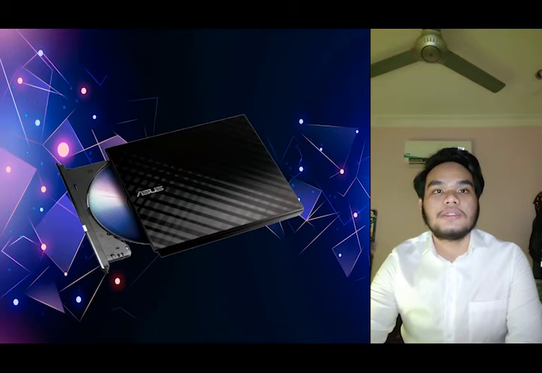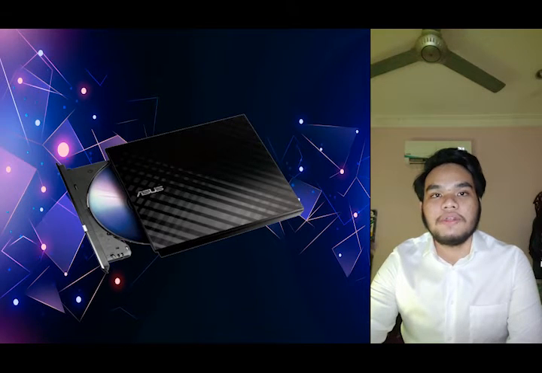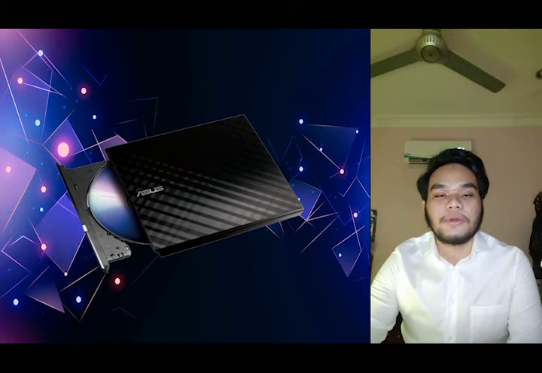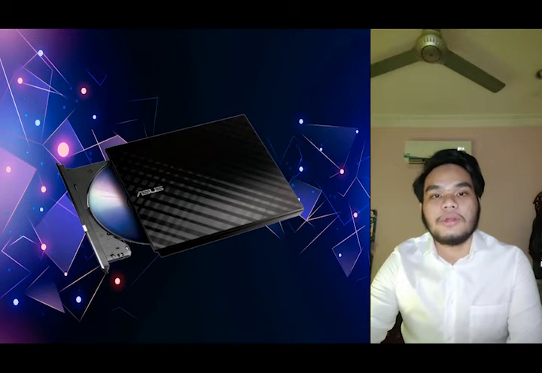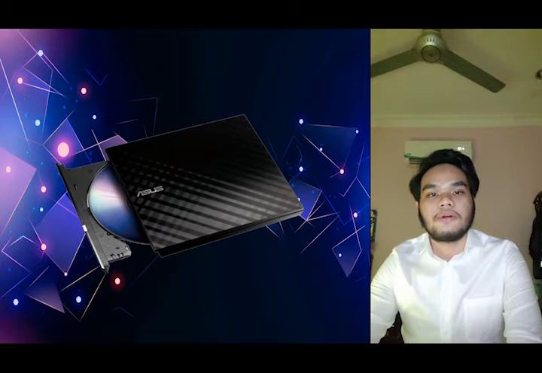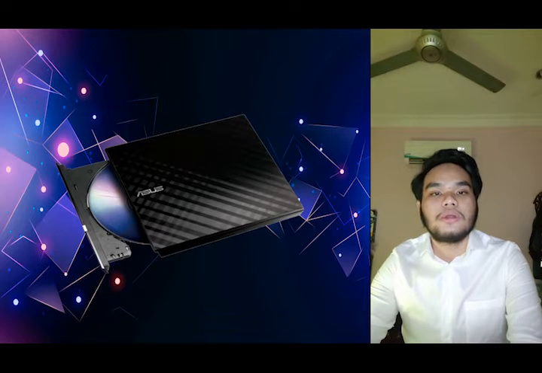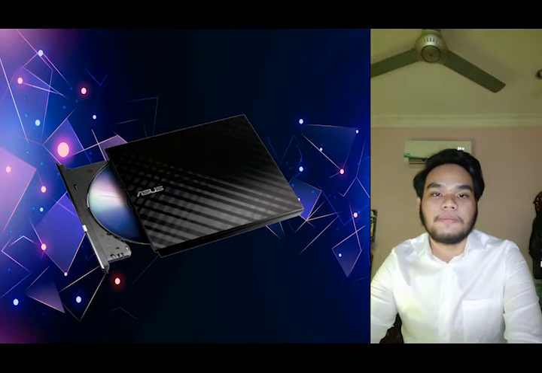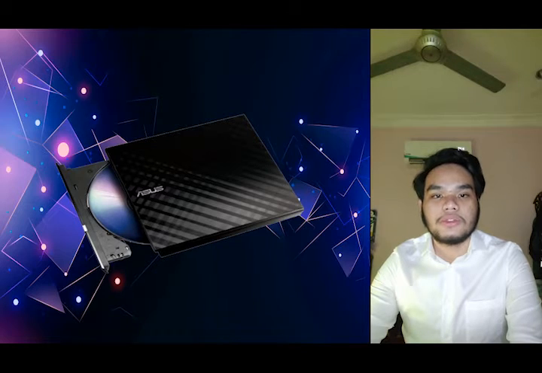Okay, lastly for the DVD drive, we choose Asus Super Multi Drive DVD Plus RW. This product has been produced by Asus. We all know Asus is a good company for making computer components. So with Nawal wanting to watch movies and gaming, we think the DVD drive from Asus is suitable for him.